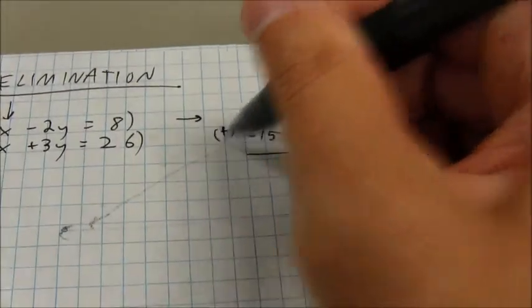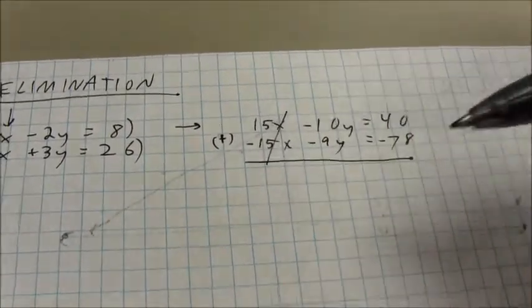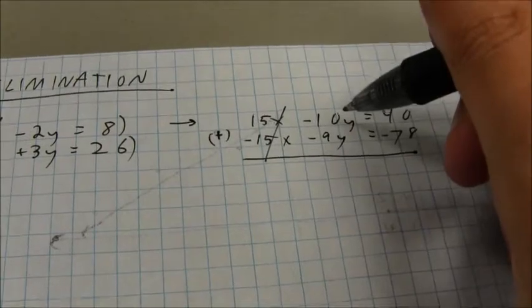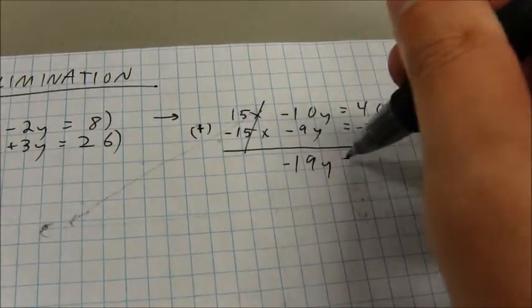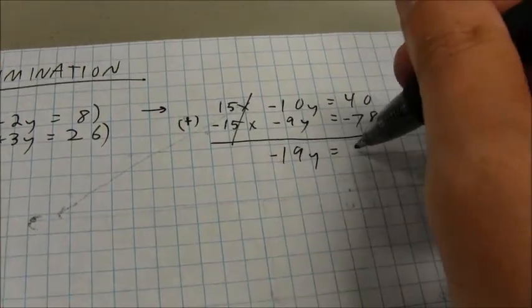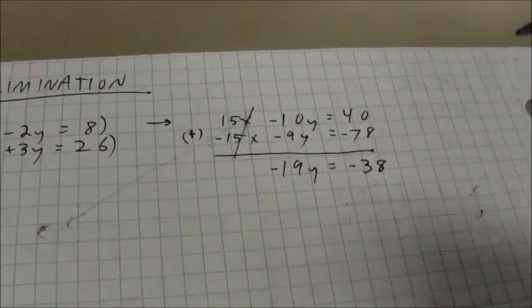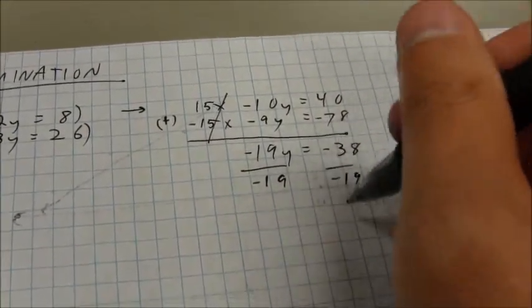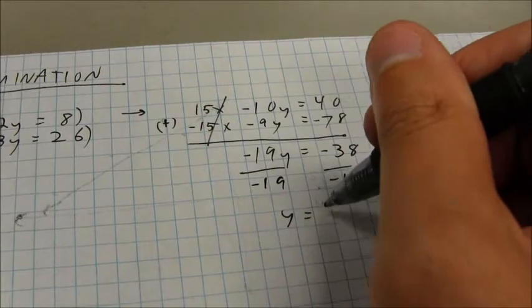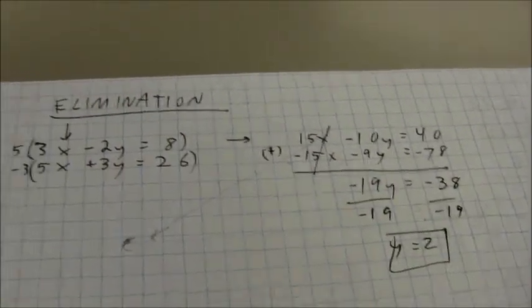Okay? You can add your two equations together. 15 and negative 15 add to 0. I'm not going to write down the 0 though. Negative 10y and negative 9y add up to negative 19y. 40 and negative 78 add up to negative 38. Now I can divide both sides by negative 19, and I end up finding out that y is equal to, interestingly enough, positive 2. Looked like it was going to be something more complicated.